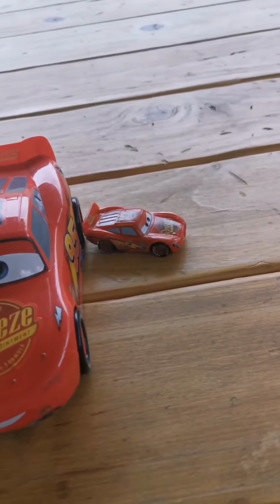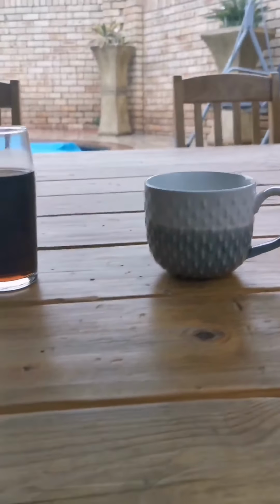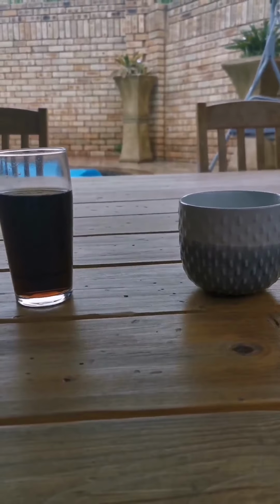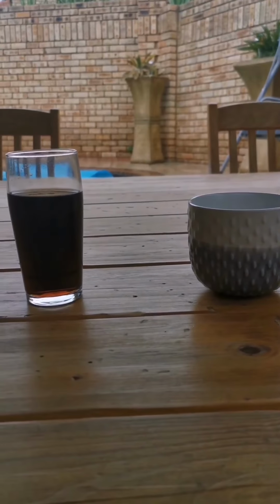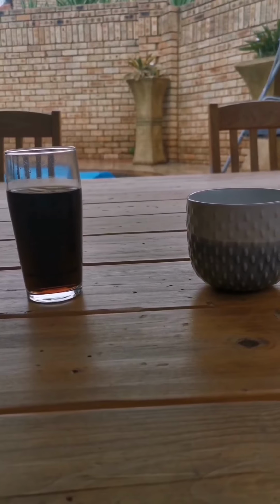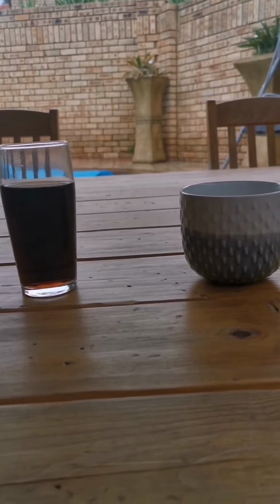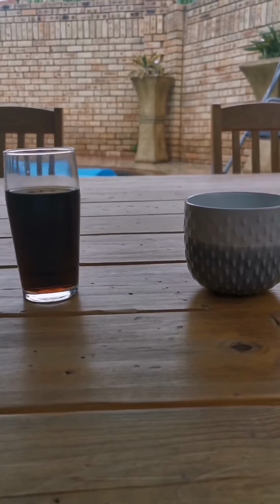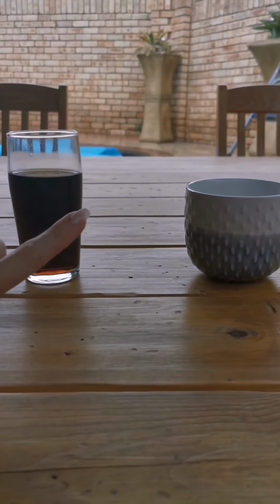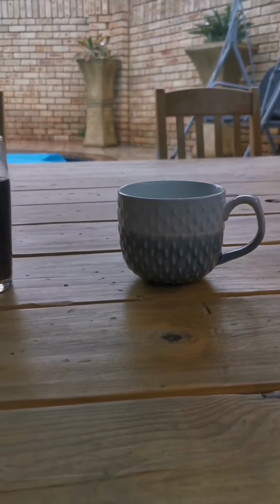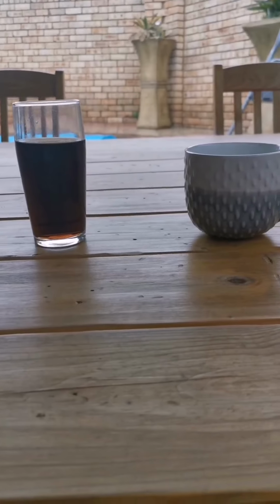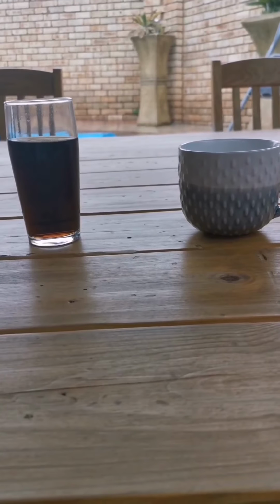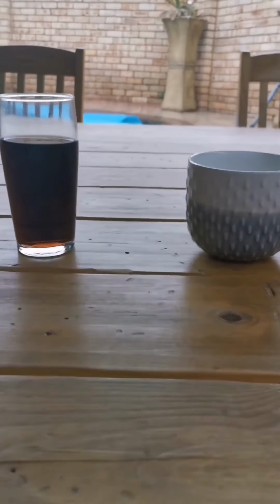I then have some drinks here, and if you look closely, the one has got steam coming off of it, and the other is a nice ice cold glass of Coke. So I have cold and hot or warm. So in Afrikaans we say koud en warm. So the opposite of koud is warm, and the opposite of warm is koud.